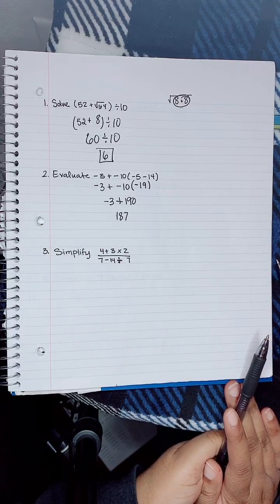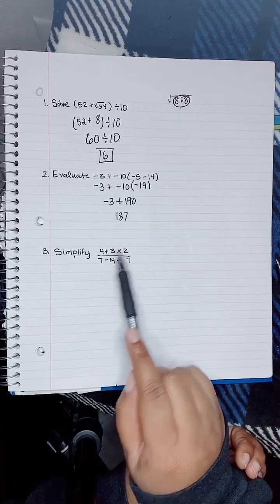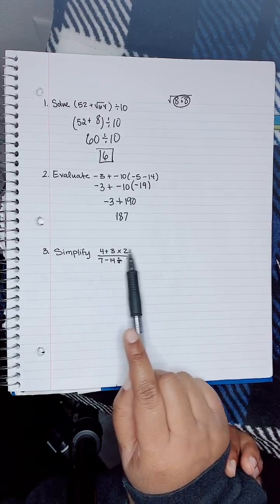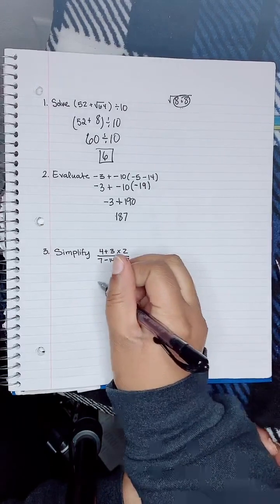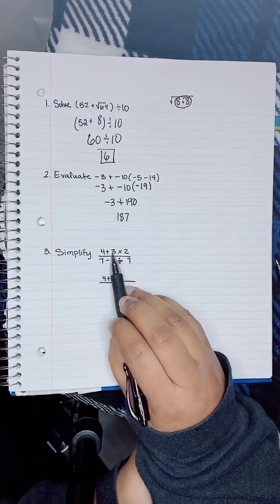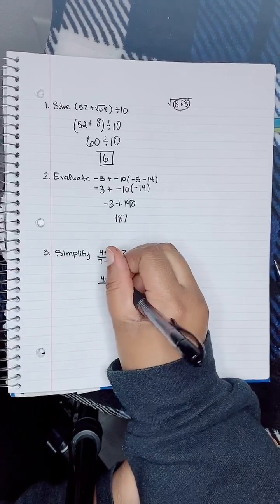Okay, 2. Division on top. Okay, I like that. I would start at the top. But what can I do with the top? Somebody said multiply. Perfect. So I'm going to write this division bar, and I'm going to keep this 4 plus. And then I'm going to multiply here. So 3 times 2 gets us 6.